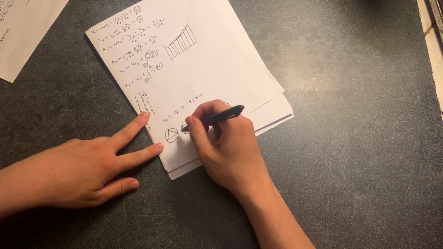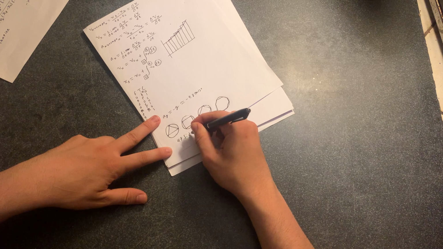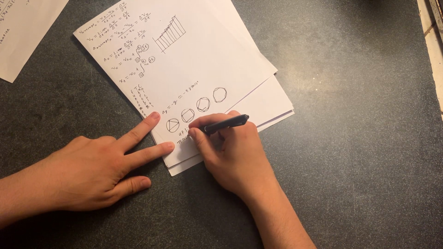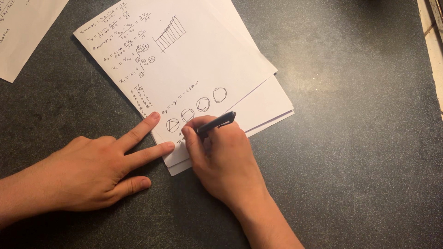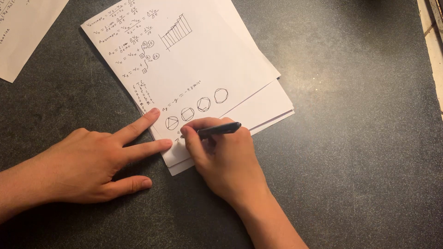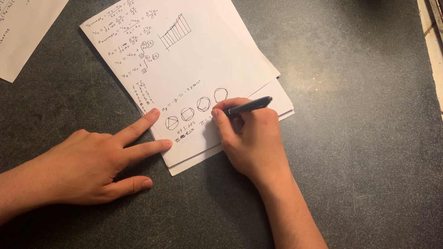Archimedes kept doing this until there were 97 sides, and then 97 sides gave us pi, which was about equal to 3.14. It was actually not even an approximation, it was an equal. Pi was equal to 3.14, which gave us 2 decimal values.